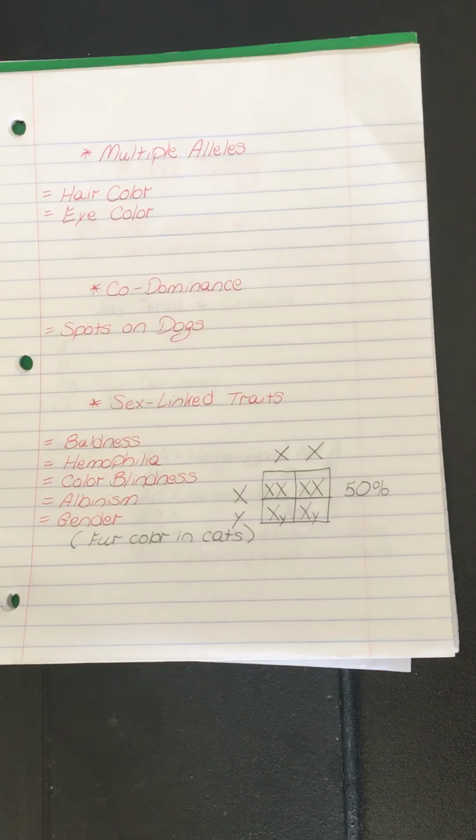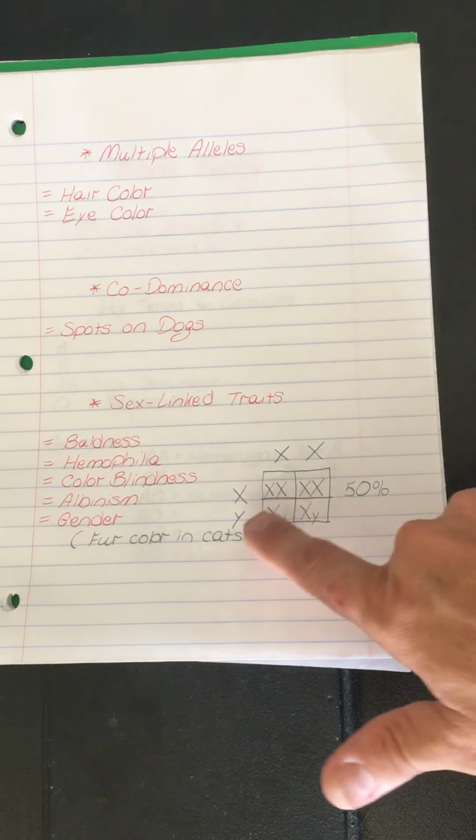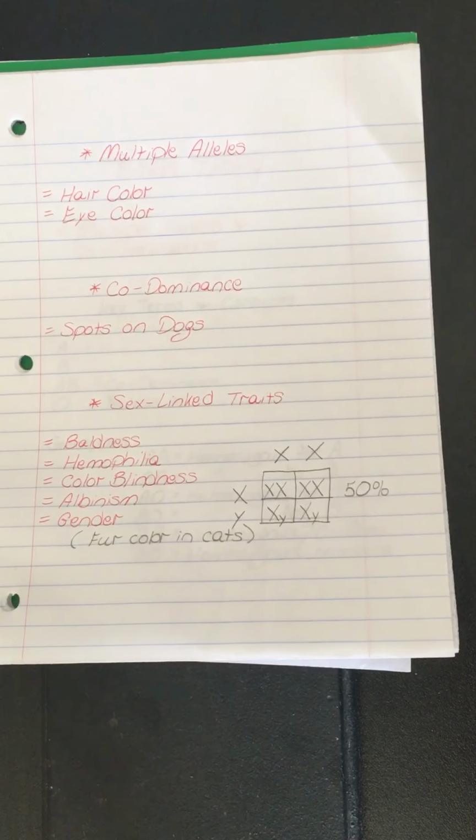Also, sex-linked traits. I have a really neat little sex-linked trait I want to talk about, and that's, I put in a different color here, fur color in cats. So obviously hair color in humans is not sex-linked, whether it's brown or red or blonde or what have you, but in cats, their fur color is sex-linked, and it's also codominant, which makes it another really, really exciting, I think fun kind of problem to get into.